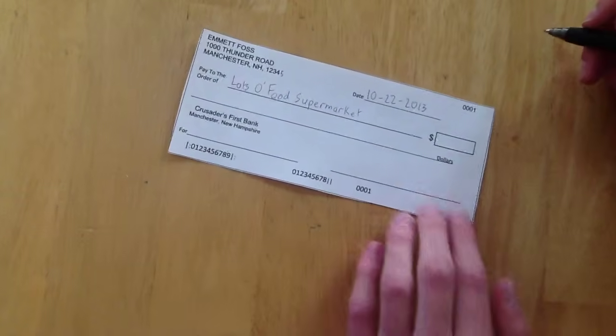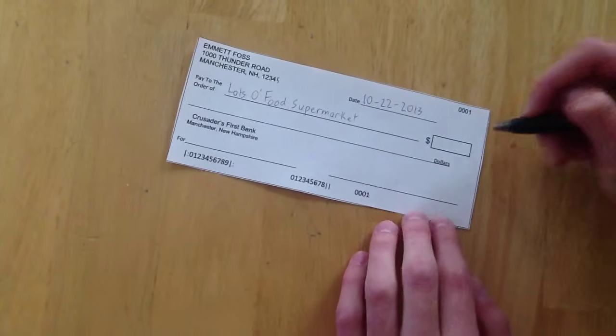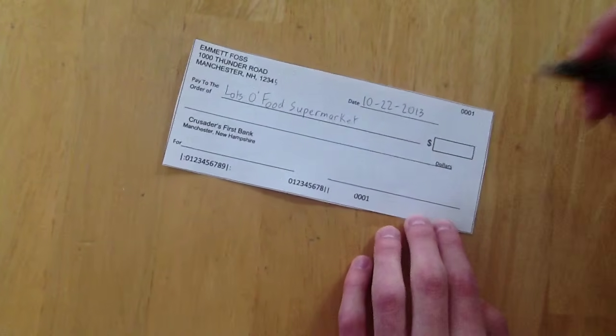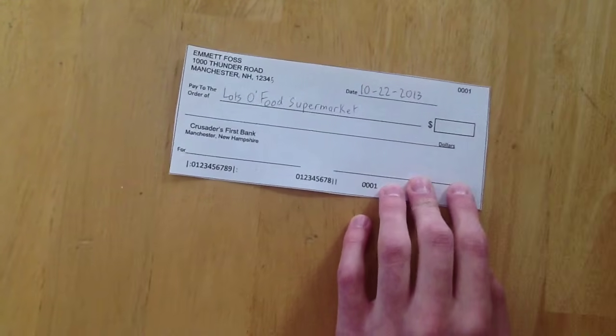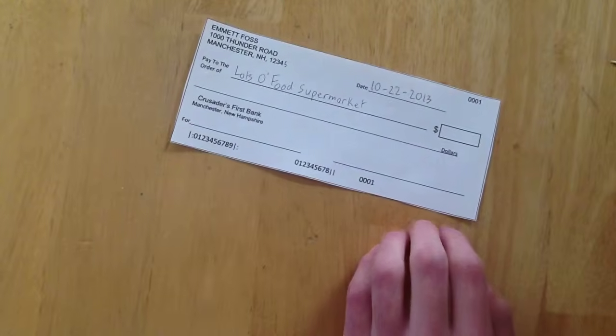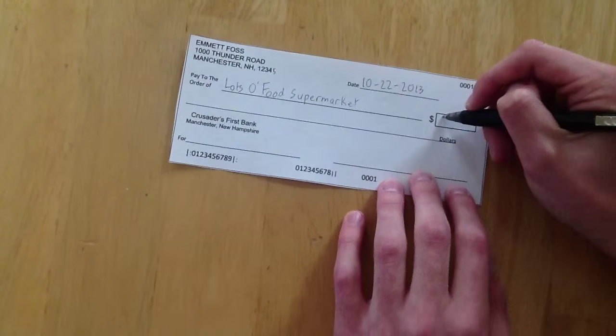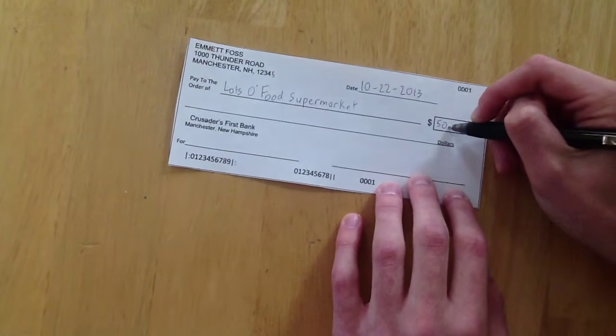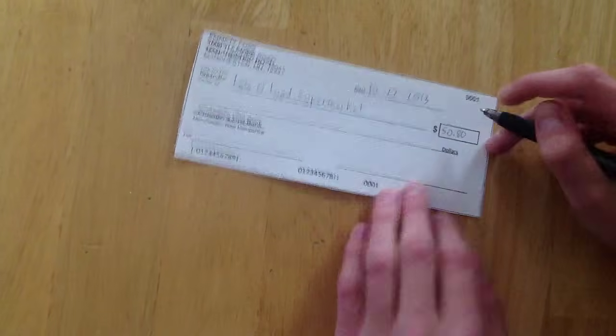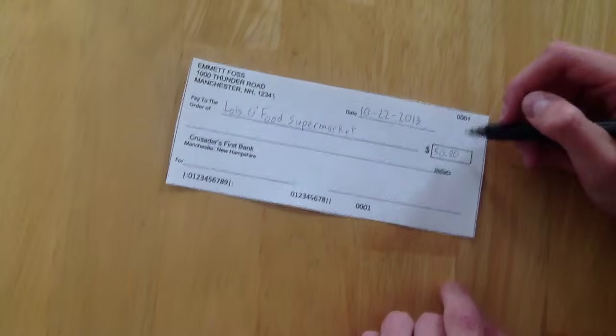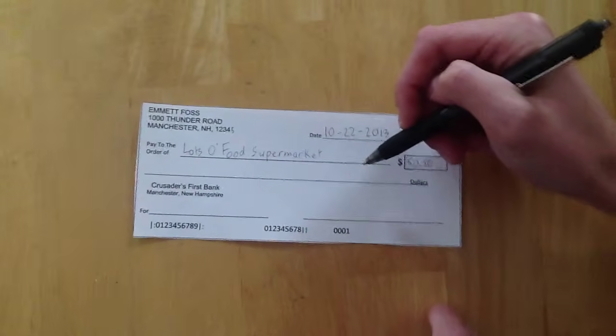The next thing you do is you fill out the dollar amount in this box here, and you fill it out in the numerical form. So you put, if I remember correctly, the cashier said $50.80. So that's what you put. You put 50.80.